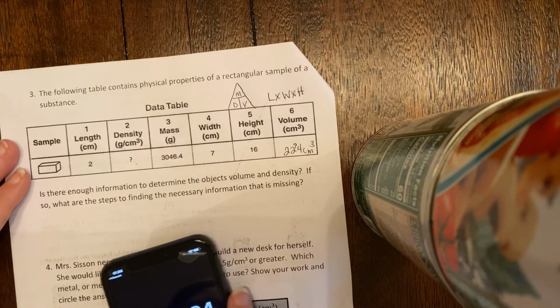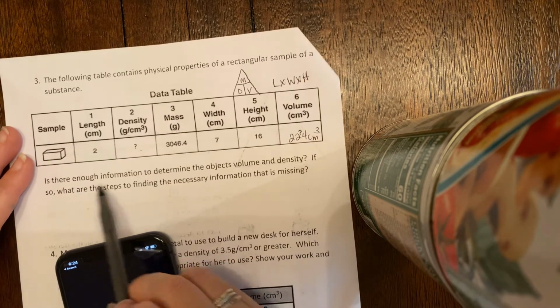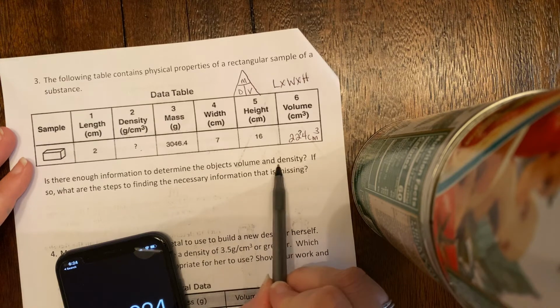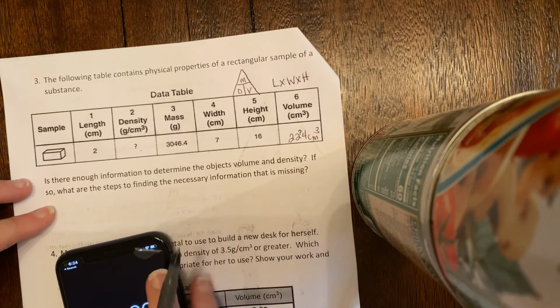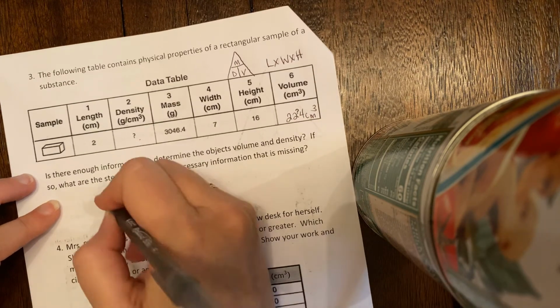Now, it says, is there enough information to determine the object's volume and density? If so, what are the steps to finding the necessary information that's missing? So we found our volume.